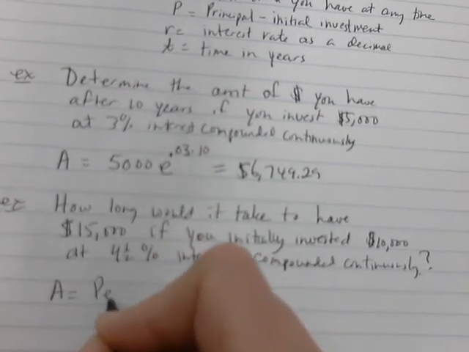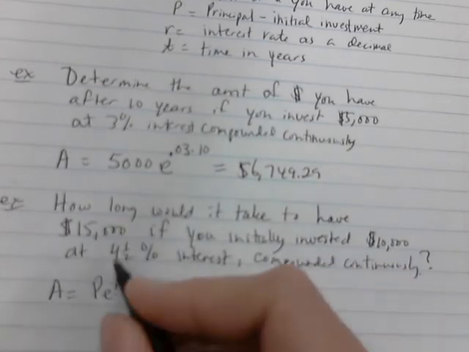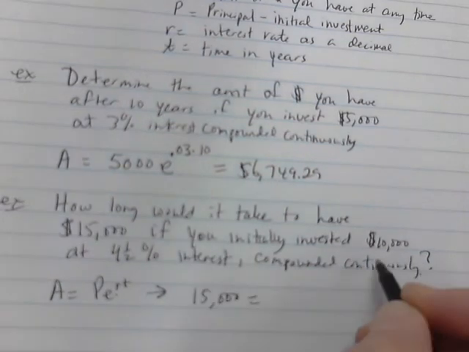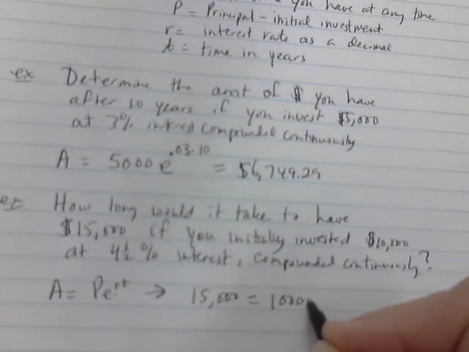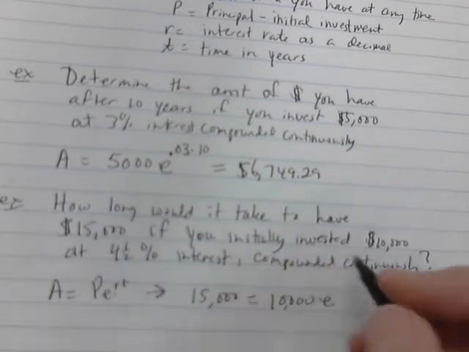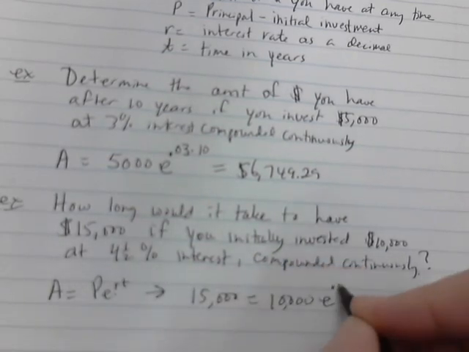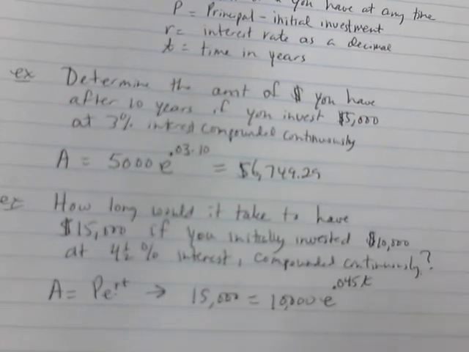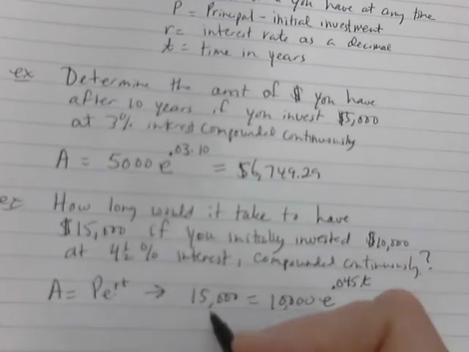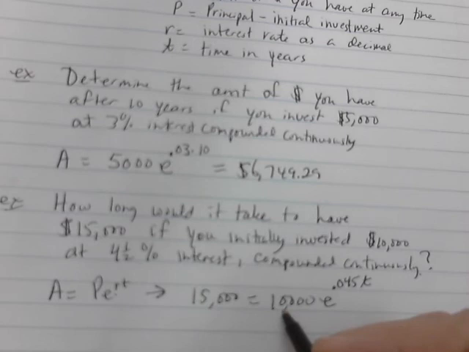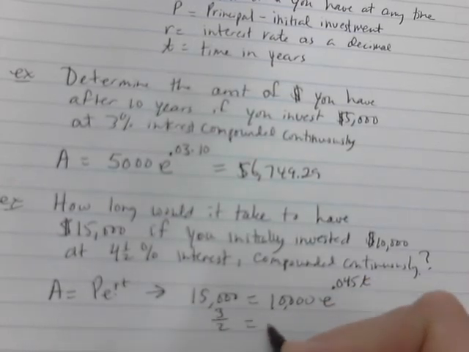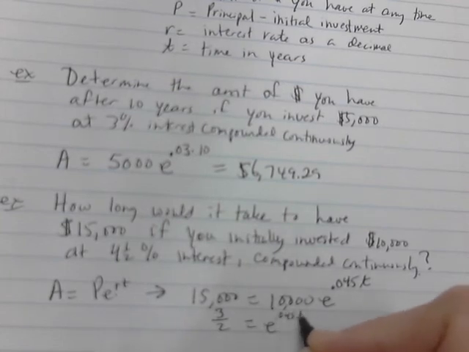You set up your formula, A equals Pert. The amount of money that you're going to want is $15,000. The amount of money you put in the bank in the beginning was $10,000, times e to the interest rate, 4.5%, which is 0.045, and then you're going to be solving for t, time. So just algebraically, what you would do is divide both sides by 10,000. So 15,000 divided by 10,000 is 15 over 10, which I think is 3/2, is equal to e to the 0.045t.